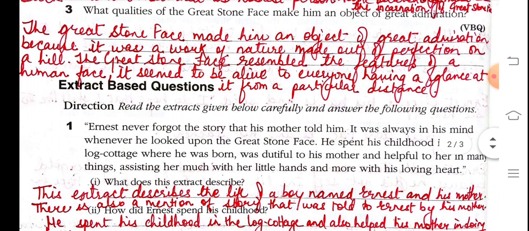Right? Moving on to question number 3. What qualities of the great stone face make him an object of great admiration? And the answer is, the great stone face was an object of great admiration because it was a work of nature made out of perfection on a hill. The great stone face resembled the features of a human face. It seemed to be alive to everyone having a glance at it from a particular distance.